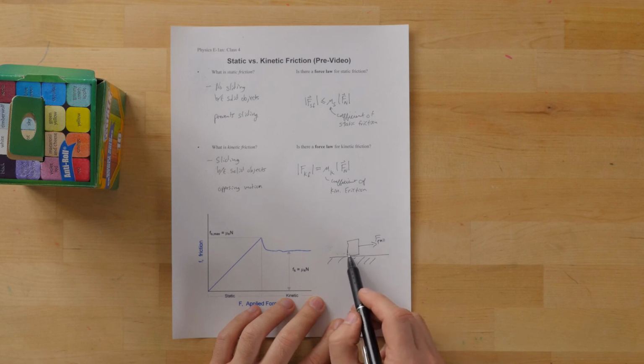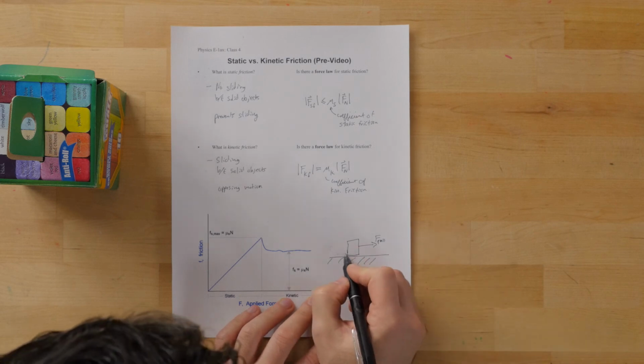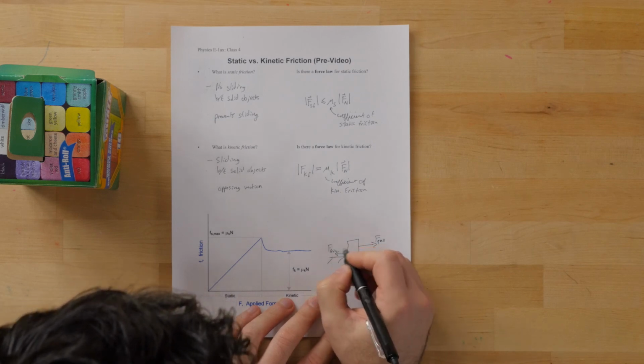So since friction, static or kinetic, is in the direction opposite to the force we're applying, or the direction that the motion would go in if the floor were ice, we know that the friction force, so this is force of friction, will be in the opposite direction. So I hope that helps get you started understanding what friction is.